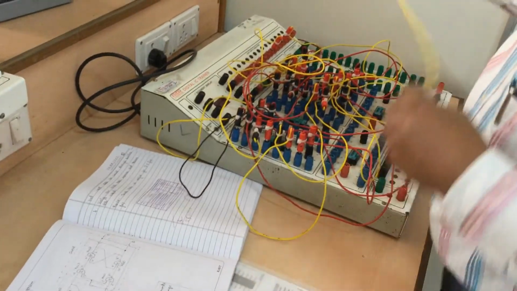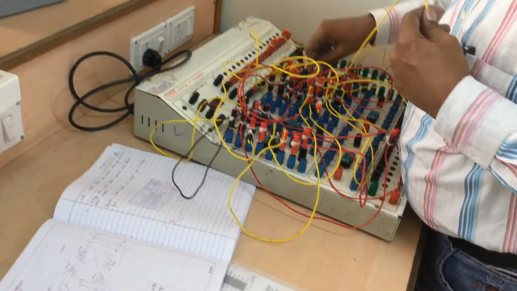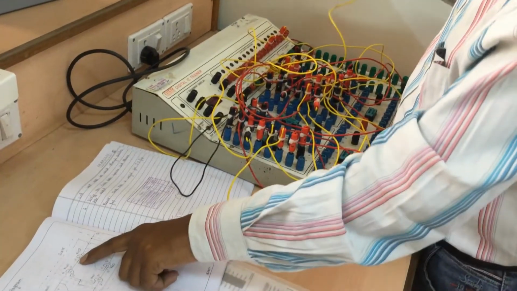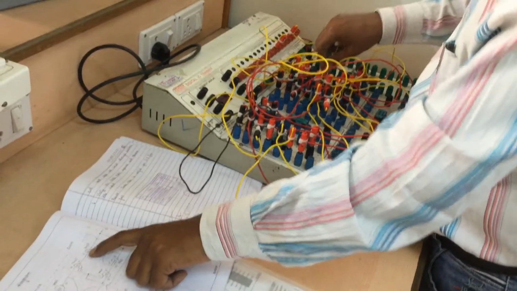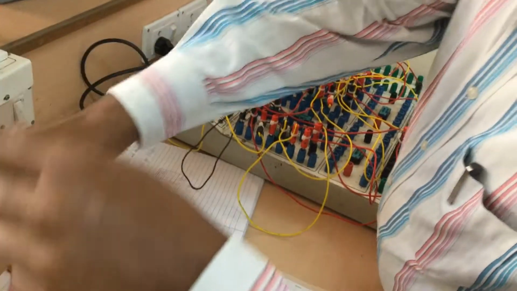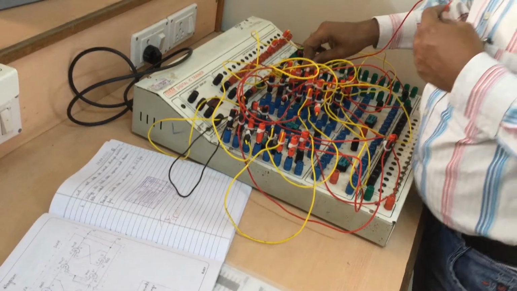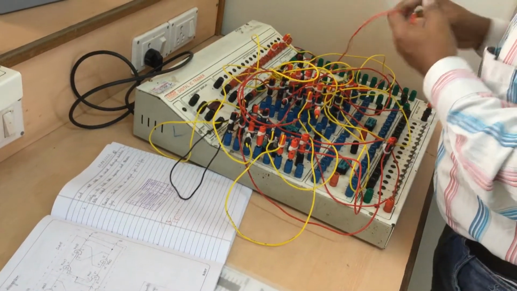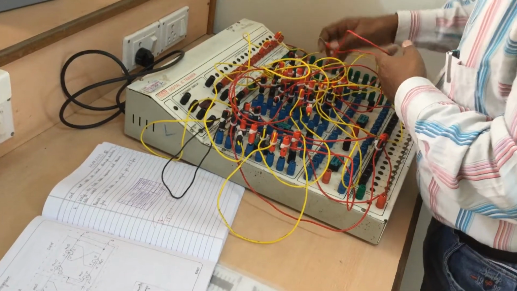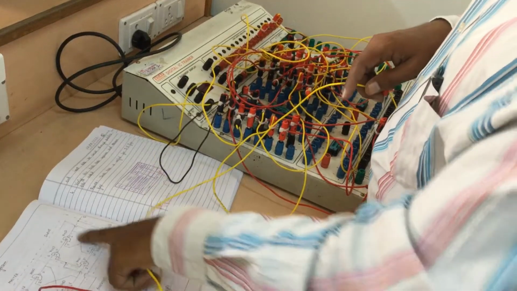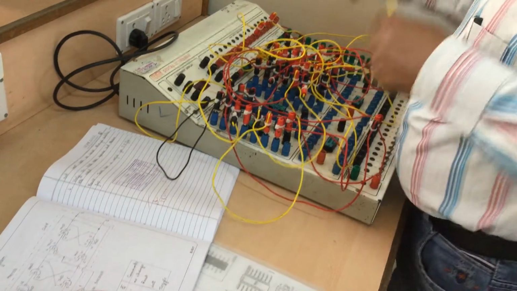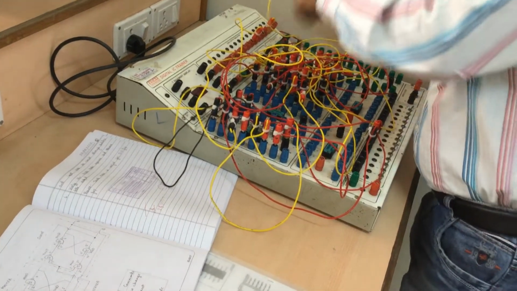Okay, next the 11 of the 7400 first IC will go to pin number 4 of the second IC. And pin number 3 of the second IC will go to pin number 10, 8, 9, 10, and 9 and 6 short it, 9 and 6.